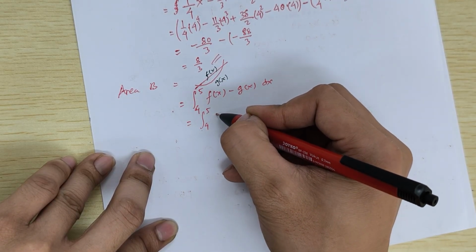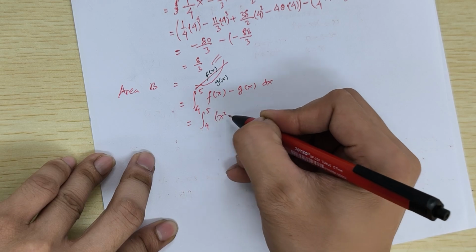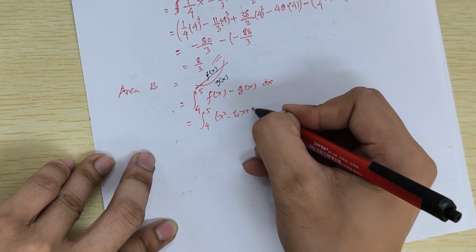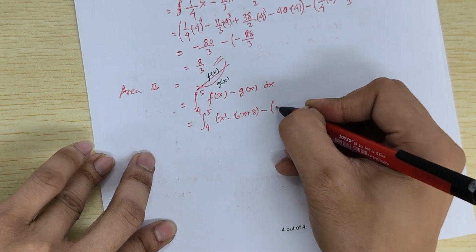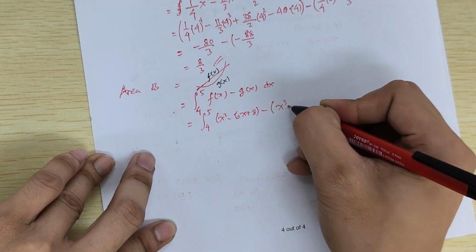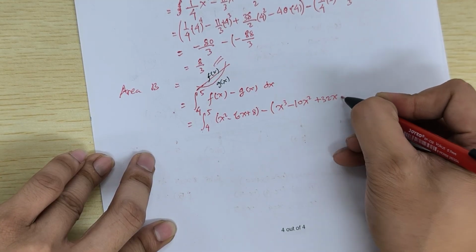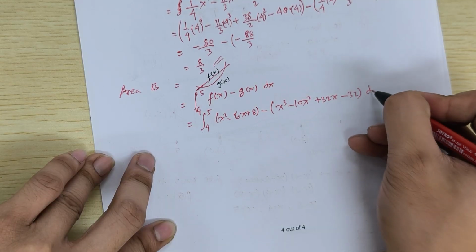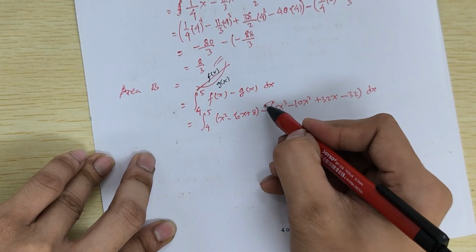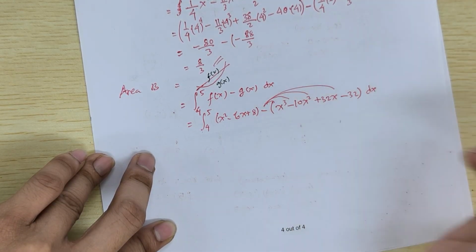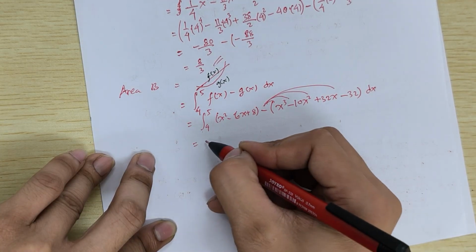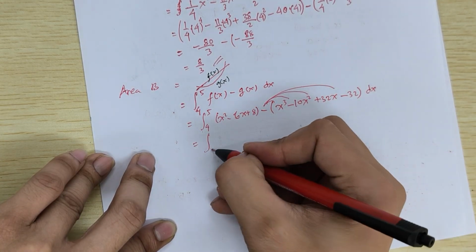The fx was x squared minus 6x plus 8 minus the bracket x cubed minus 10x squared plus 32x minus 32 dx. You expand everything, the negative, into the bracket, and then we simplify.